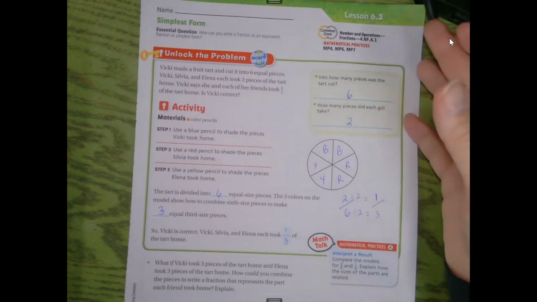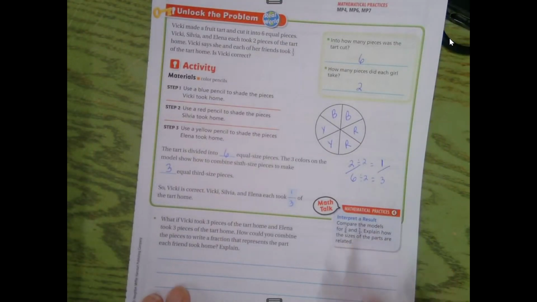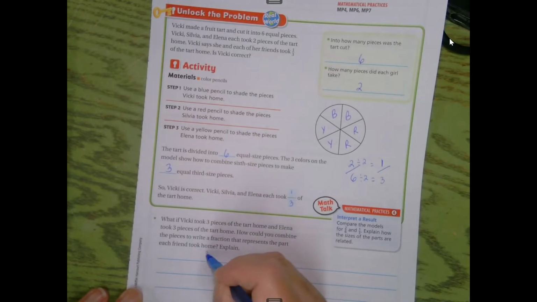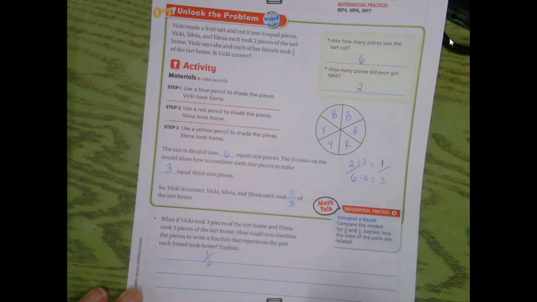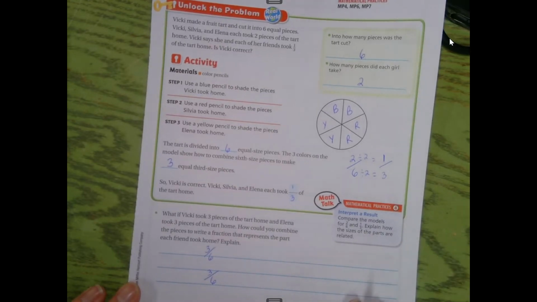It says, what if Vicky took 3 pieces of the tart home and Elena took 3 pieces of the tart home? How could you combine the pieces to write a fraction that represents the part each friend took home? Well, if Vicky's taking 3 out of 6 and Elena is taking 3 out of 6, we could combine the 3/6 and 3/6 to make a whole 6 out of 6.